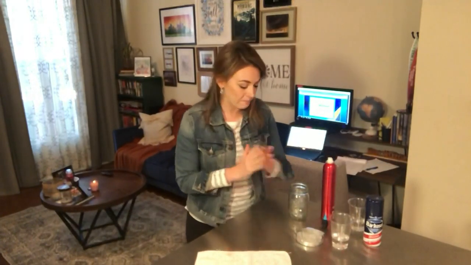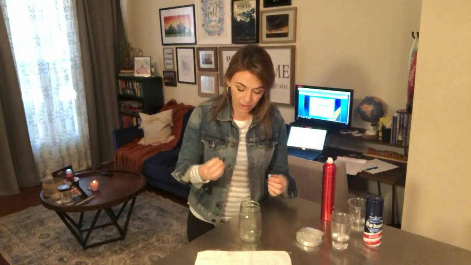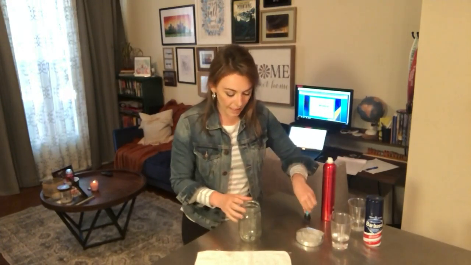So let's start with our first one. And I'm going to take my jar. We're going to make a cloud inside this jar. So I'm going to put 2 drops of food coloring in the bottom of here. And I'm going to run and get the warm water.